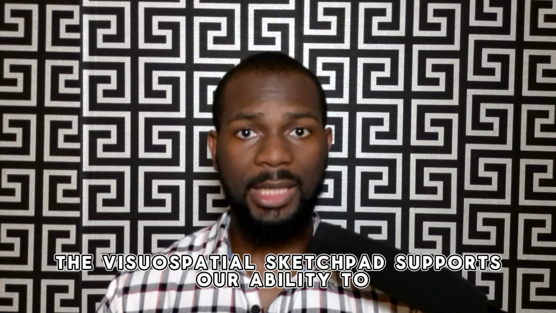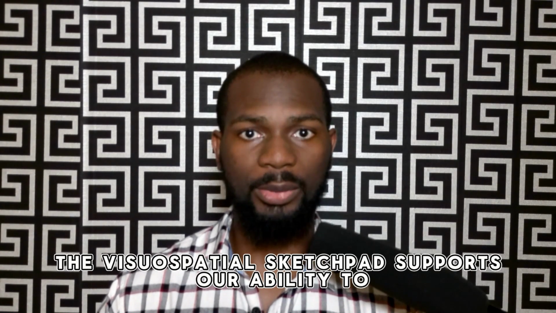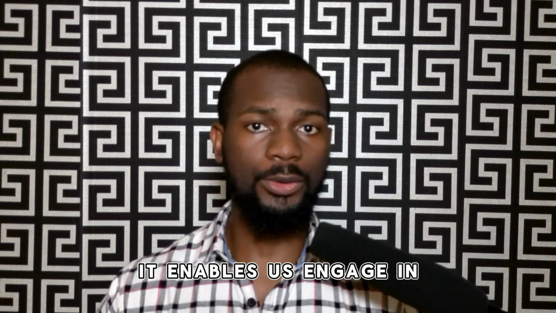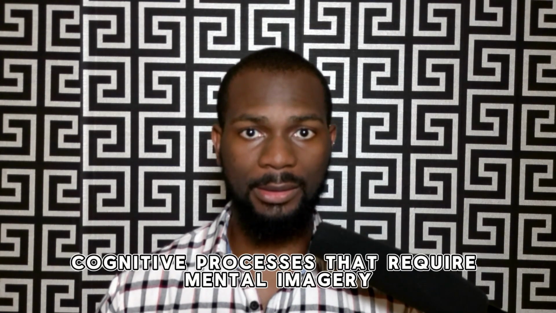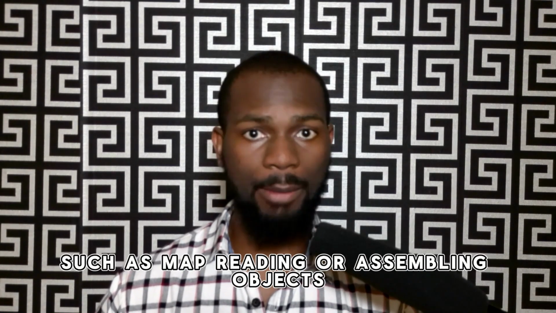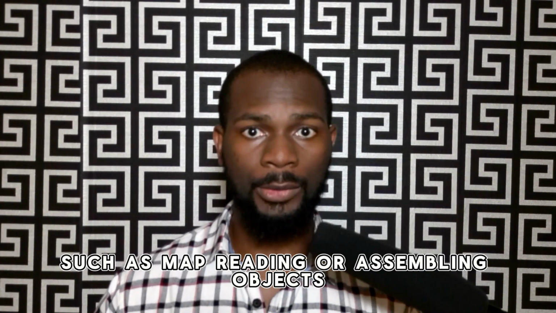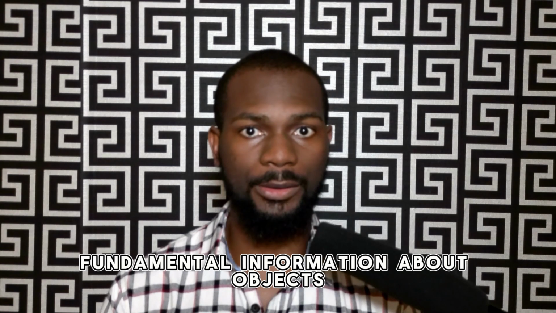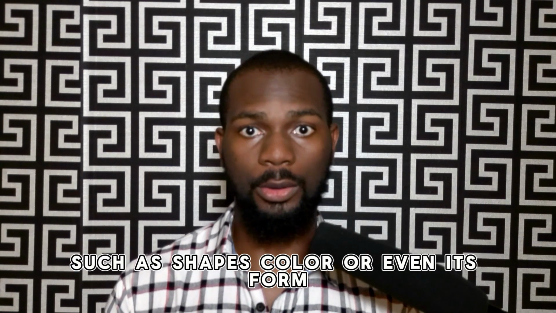The visuospatial sketchpad supports our ability to perform everyday tasks that rely on spatial awareness and visualization. It enables us to engage in cognitive processes that require mental imagery, such as map reading or assembling objects. It also enables us to retain fundamental information about objects, such as shapes, color, or even form.